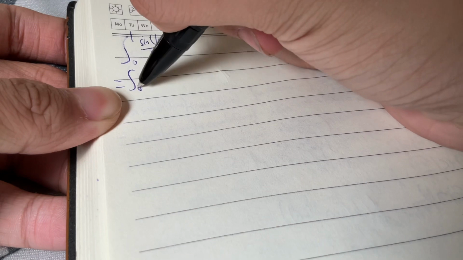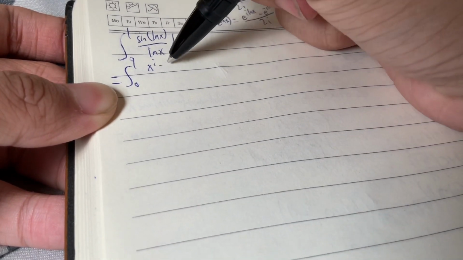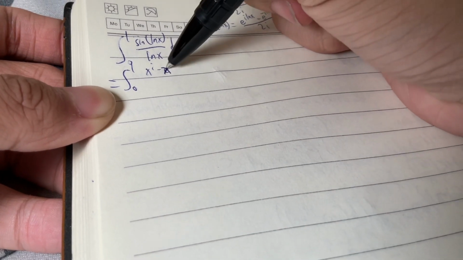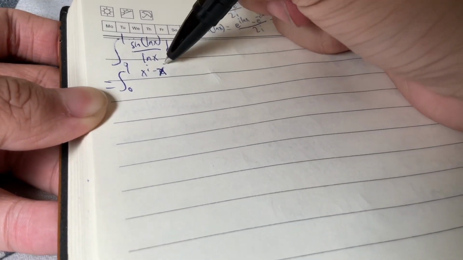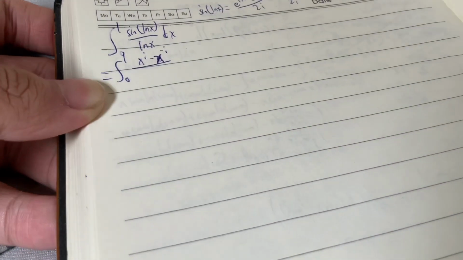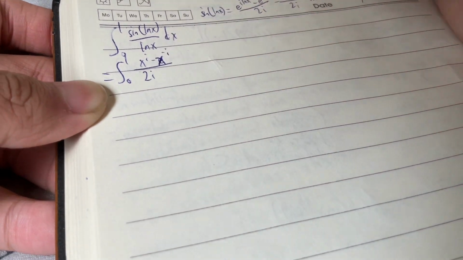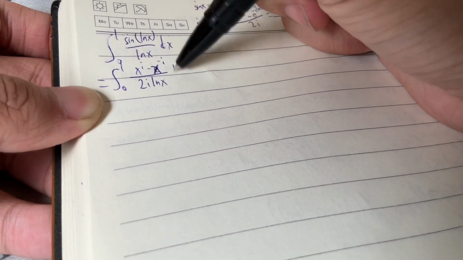Sin of ln x from 0 to 1, and then x to the power of i minus, not e, stop writing e right now. I like e so much, sorry. x to the power of i minus x to the power of negative i, and then 2i here, and then multiply by ln x dx.